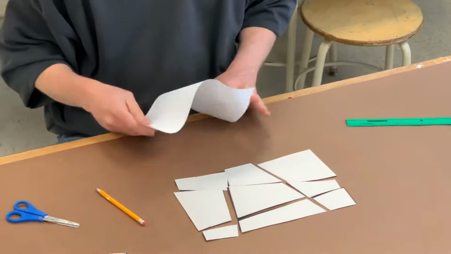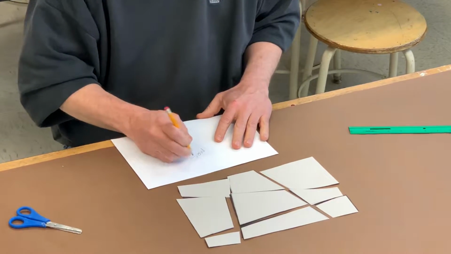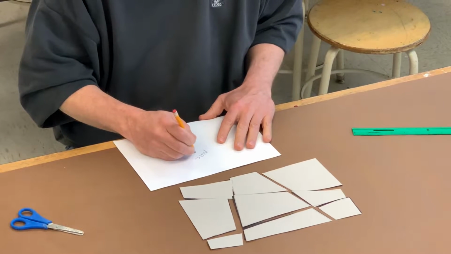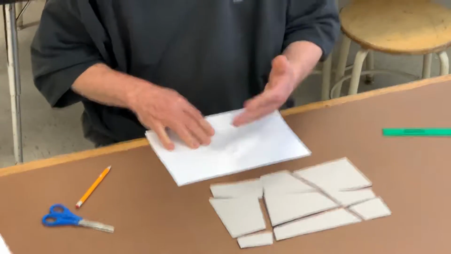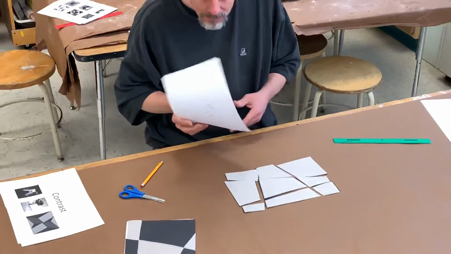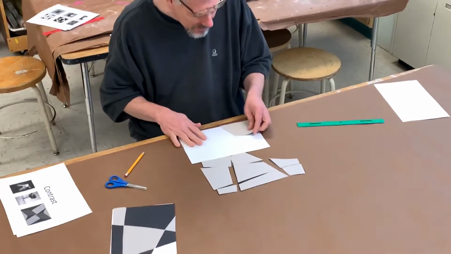Get yourself a white sheet now. Write your name on it. Write what group you come in. I'll write, say, A4. So that's 4th grade A group. All right, turn it over, and you carefully put these back on top.